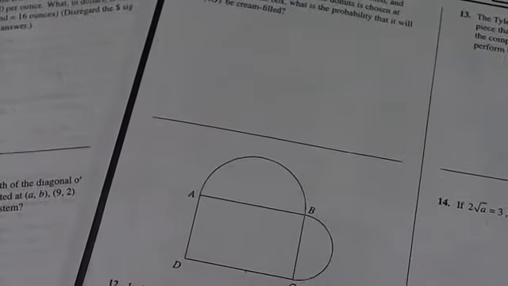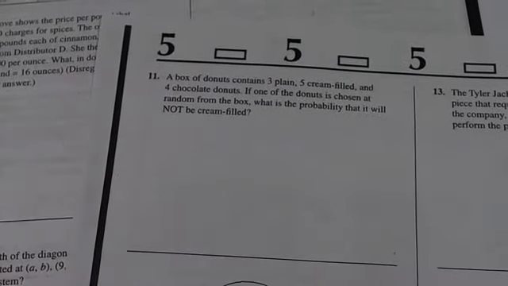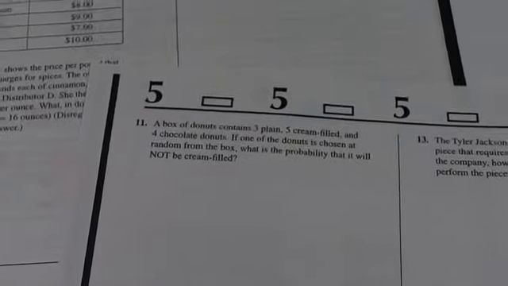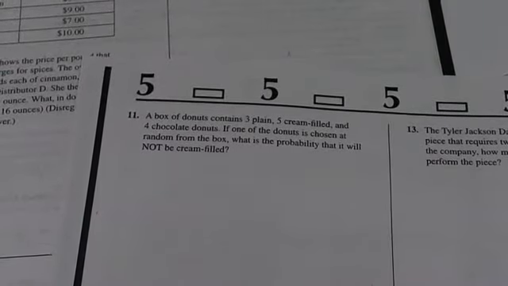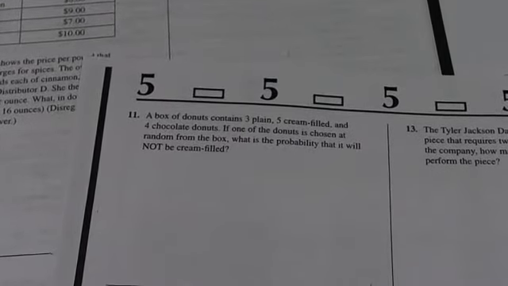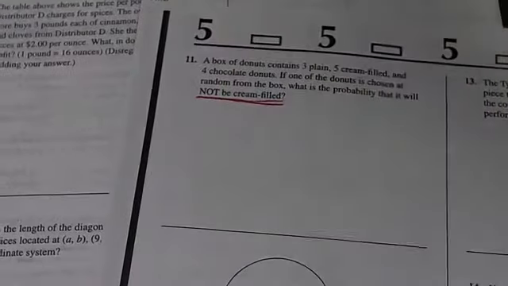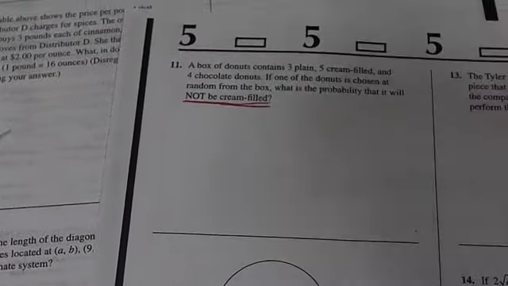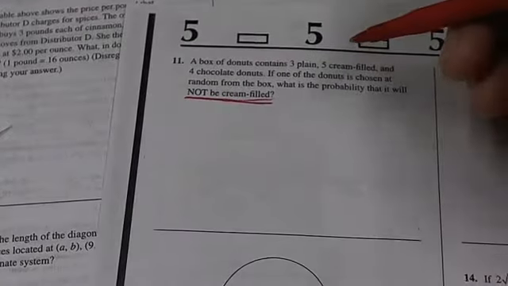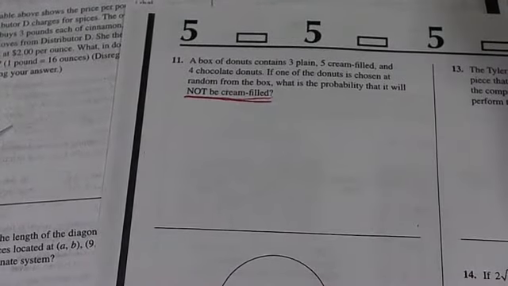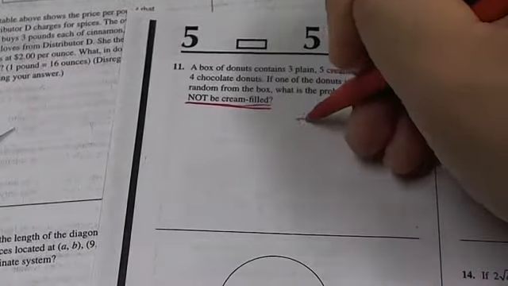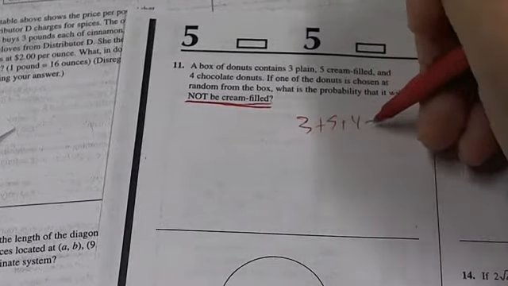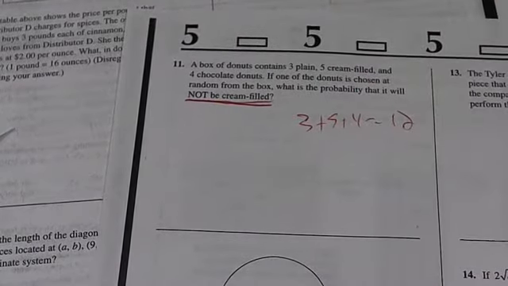Number 11. The box of donuts contains 3 plain, 5 cream filled, and 4 chocolate donuts. If one of the donuts is chosen at random from the box, what is the probability that it will not be cream filled? Will not be cream filled. Alright, so remember, probability is whatever you want divided by the total number of things you have. Alright, so how many donuts do you have in total? There's 3 plus 5 plus 4 is equal to 12. So you have 12 donuts in total.